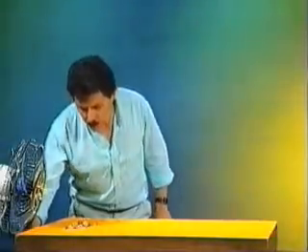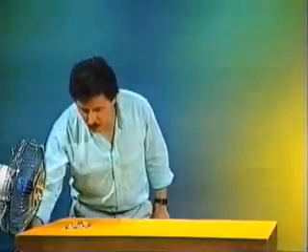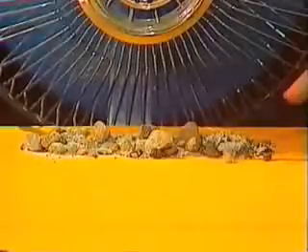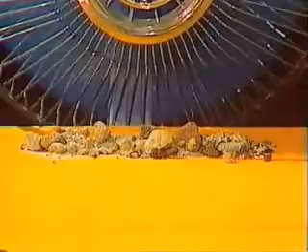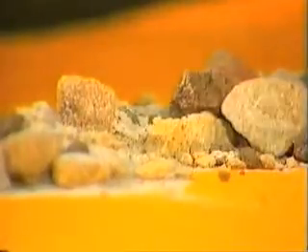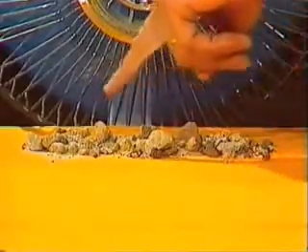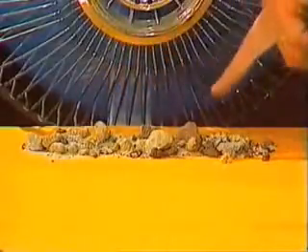Now you watch the bits and pieces of the mixture as the wind starts to blow. Immediately, some of the fine sand grains blow away. In fact, they're going off the edge of the table right now. I can see them in the millions going over the edge of the table. And if you look at the original mixture here, you notice that the larger stones, the pebbles, the pieces of gravel, are staying right where they are.